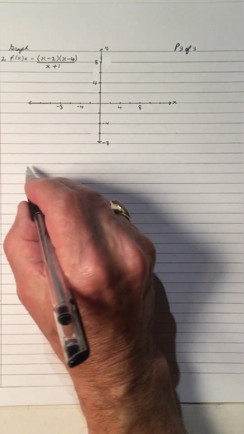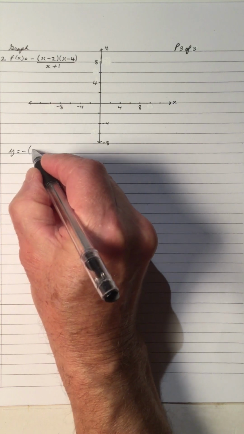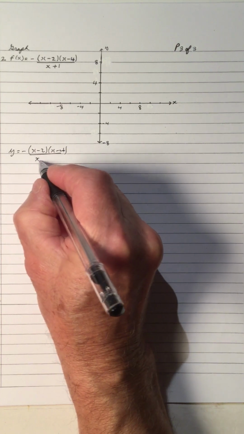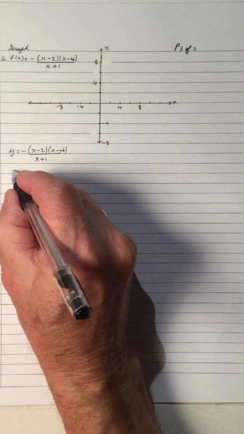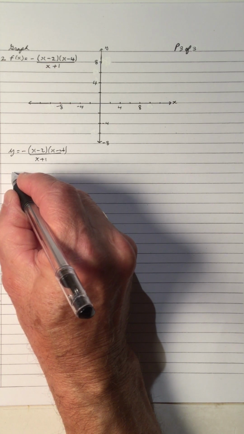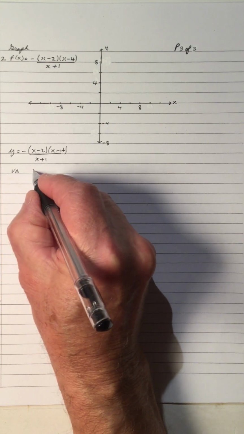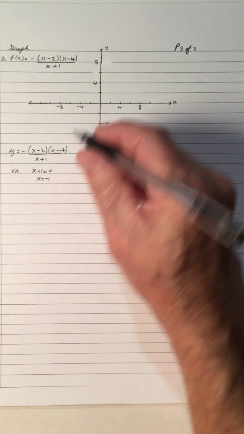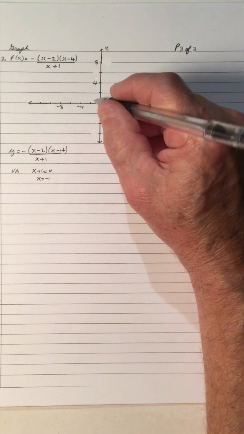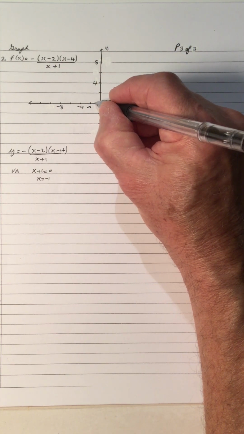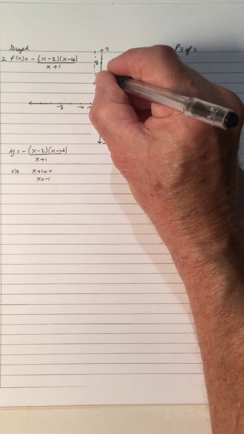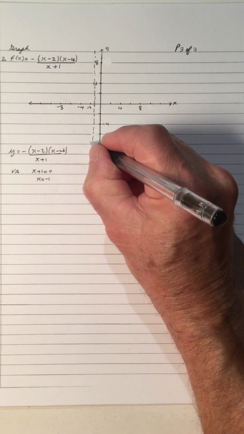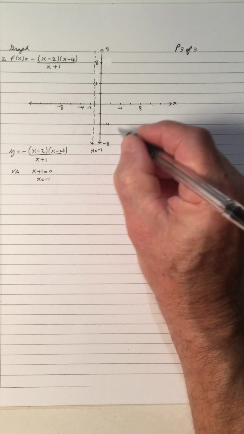Again, this equation becomes y equals negative x minus 2, x minus 4 over x plus 1. And we want to get the vertical asymptote, which is when your denominator is equal to 0. So the vertical asymptote is x equals negative 1. So there's negative 2, so negative 1 is here. There's the vertical asymptote, right down through here, and it's x equals negative 1.